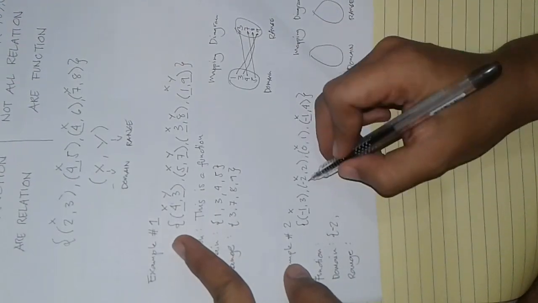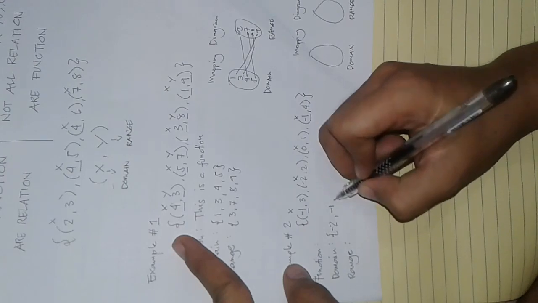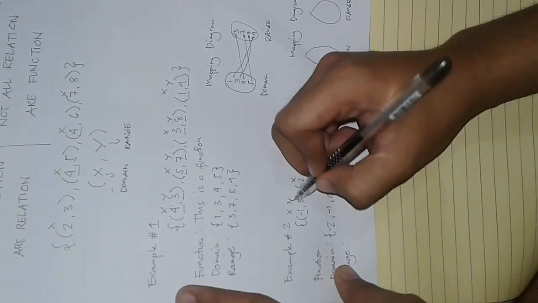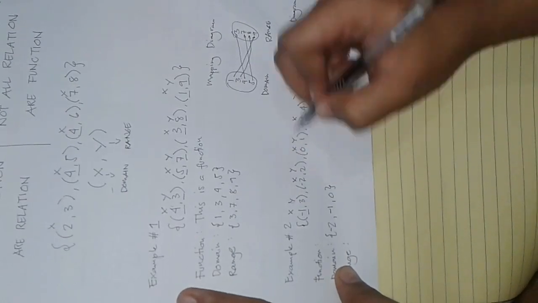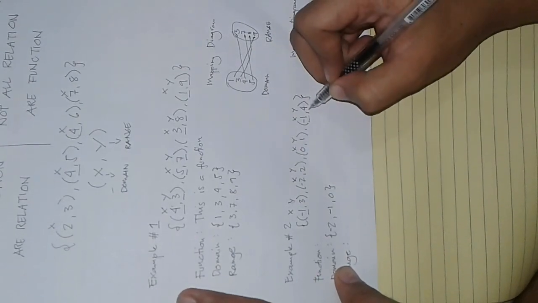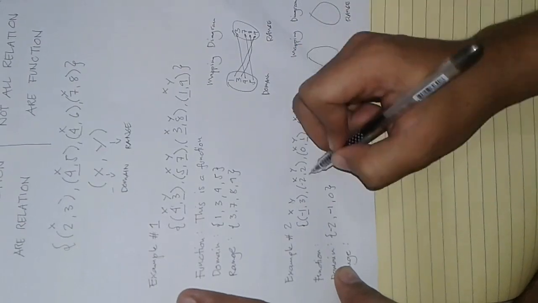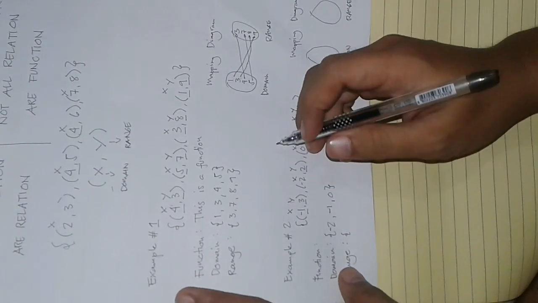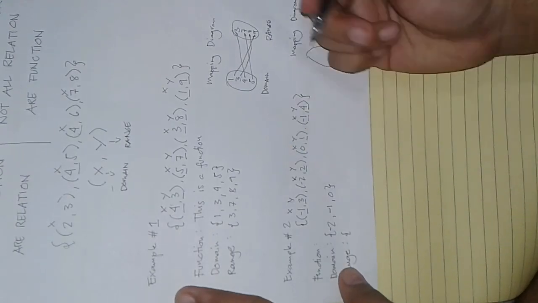So it would be negative 2, negative 1, and 0. The range should be the y values. So it would be 4, 1, 2, and 3. So what would be our range?